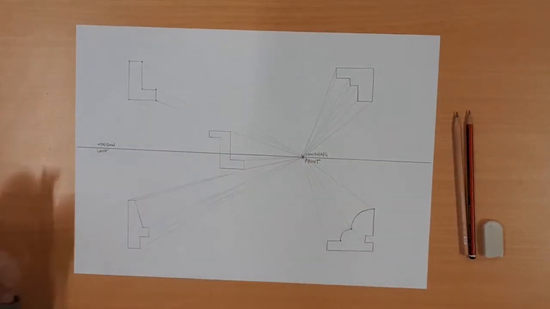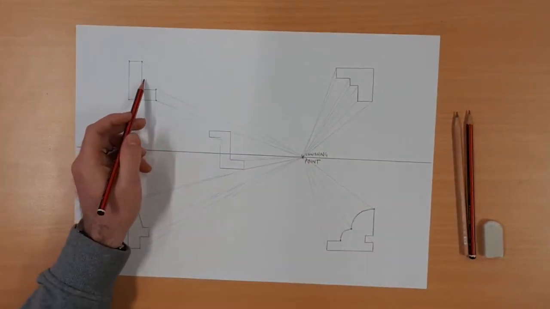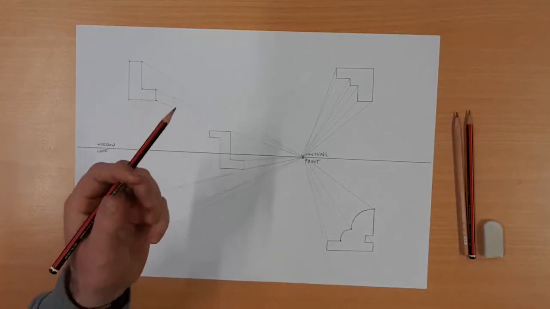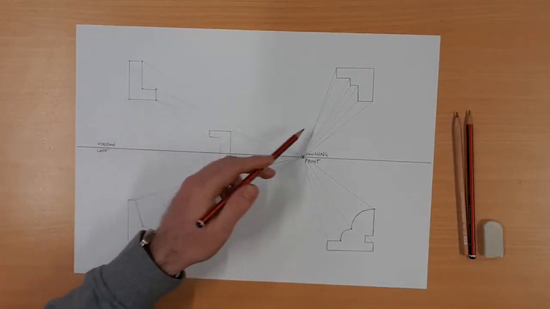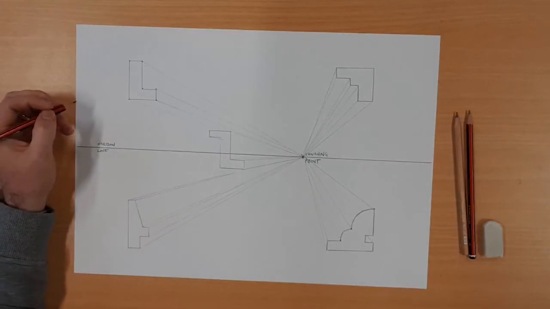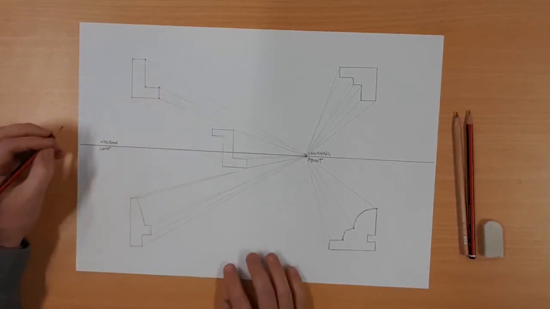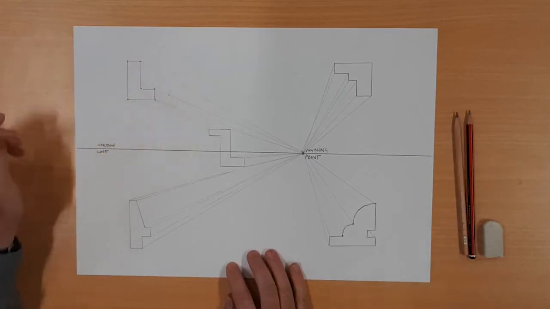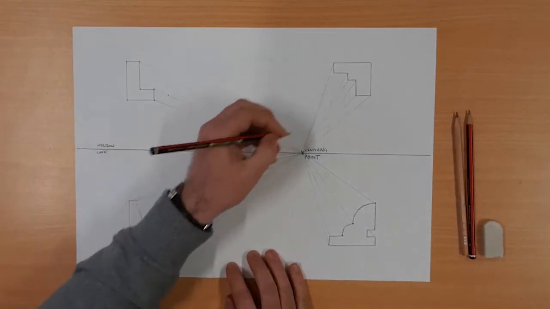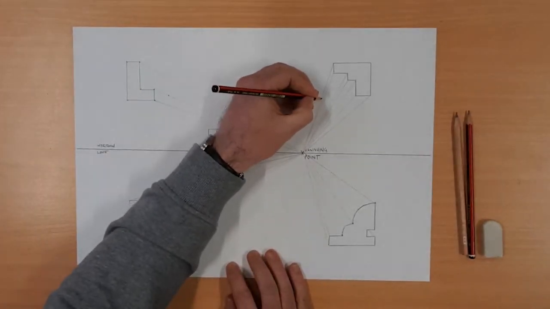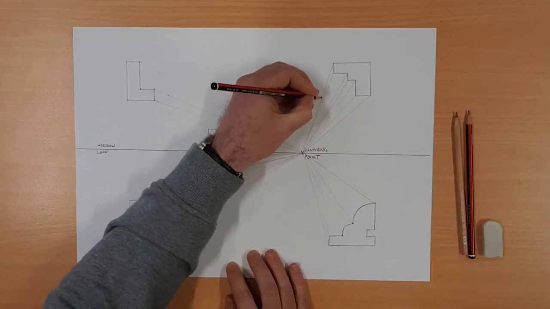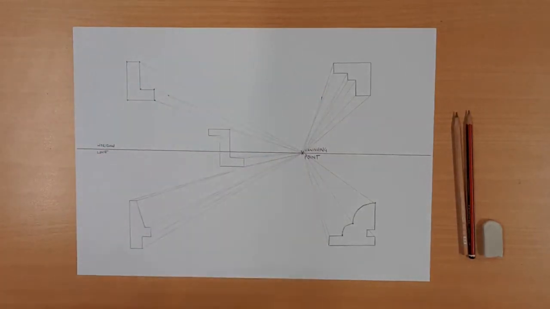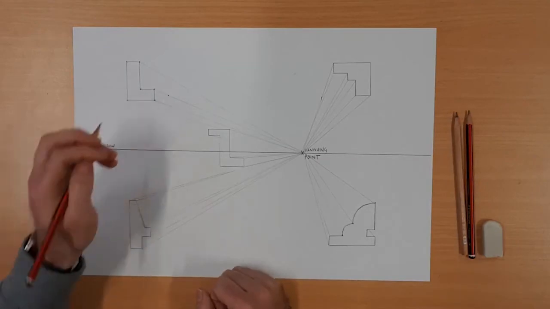The next step is now determining how much depth and how thick each individual shape is going to be. So let's get started. We always started with this one, so why stop? So I'm going to say we want it to be roughly about that thick. This one here, we might make it a little bit thicker. So we want it to be around about that thick. So first of all, determine how thick you want the form to be.